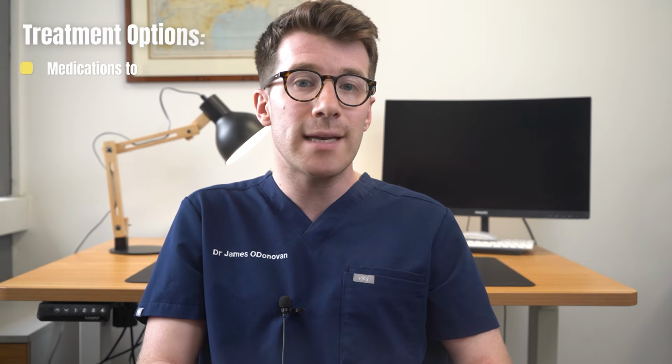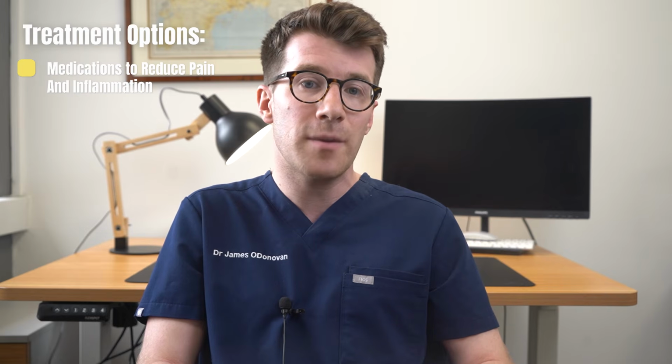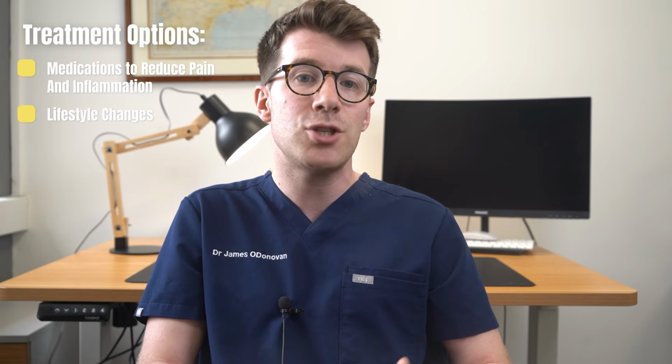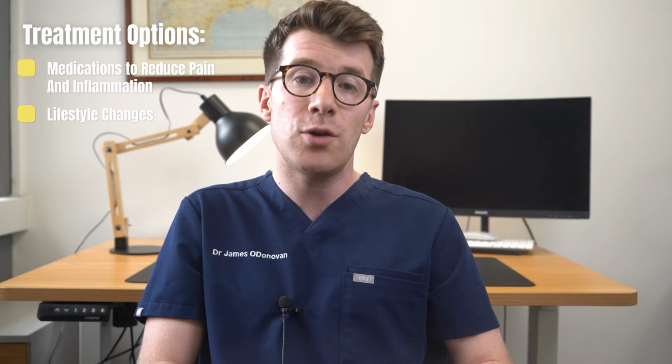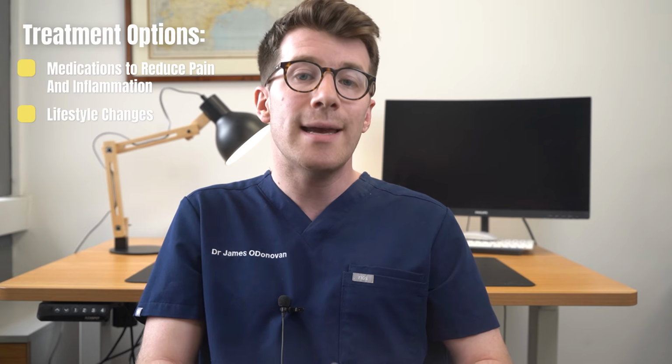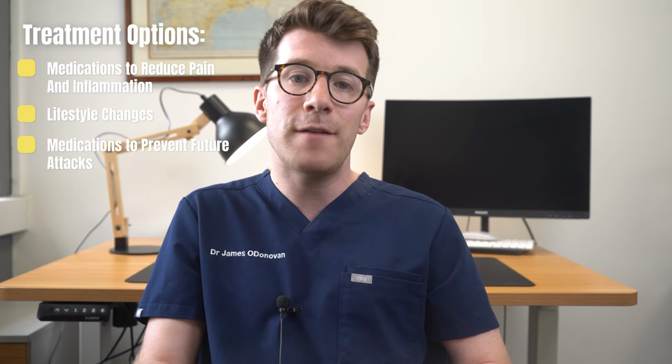Gout is another condition that can lead to thumb pain, and this is characterized by the buildup of uric acid crystals in the joint, leading to sudden and severe pain, swelling, redness, and warmth in the affected area. Now, diagnosis of gout typically involves a physical examination, blood tests to measure uric acid levels, and joint fluid analysis. Treatment includes medications to reduce the pain and inflammation, lifestyle changes to manage uric acid levels, so for example reducing your red meat and alcohol consumption, and in some cases medications to prevent future attacks.